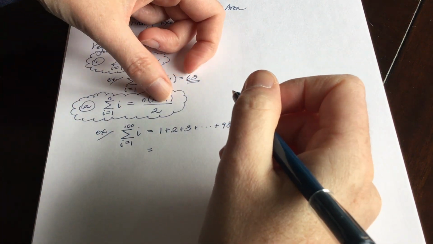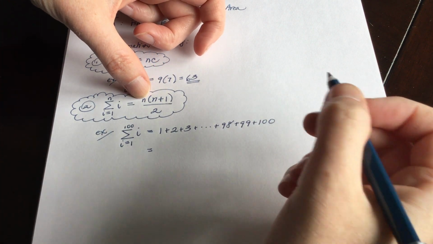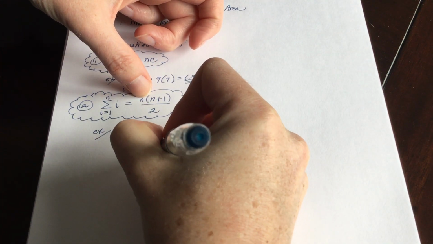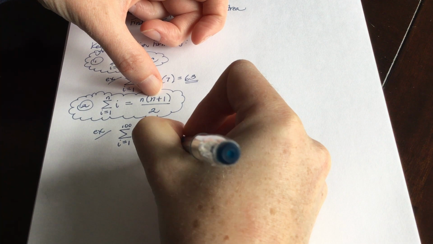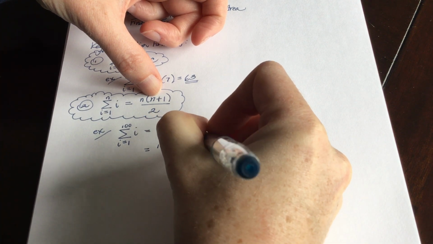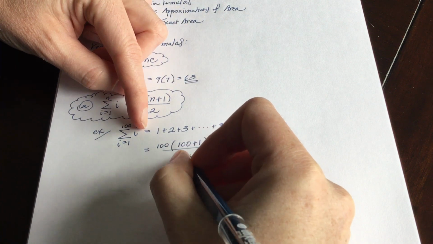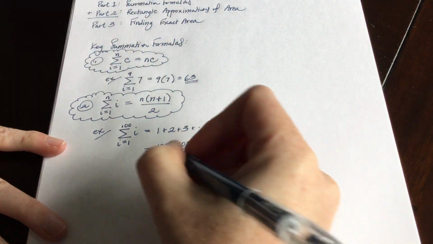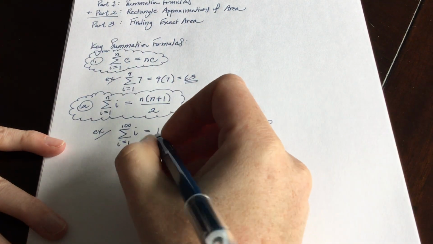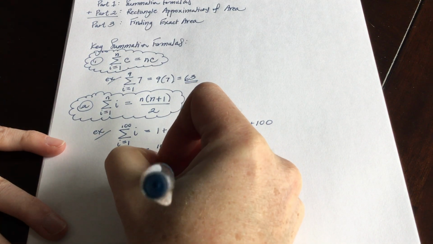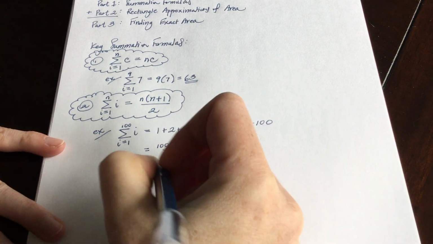And then you would have gotten the same thing had you used this formula. Your upper bound n is 100, times 100 plus 1, over 2. So here's your 101, and then here's your 50 right there, okay? Either way, you'd end up with a final answer of 5,050.